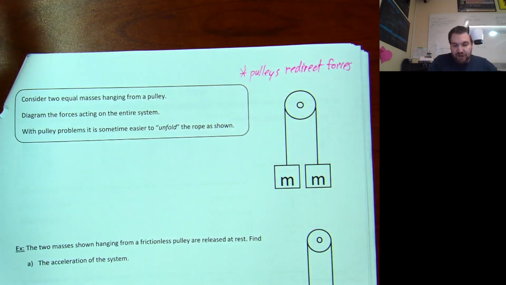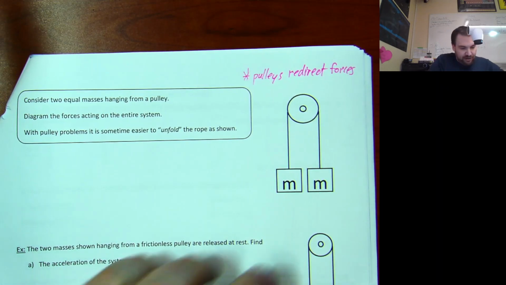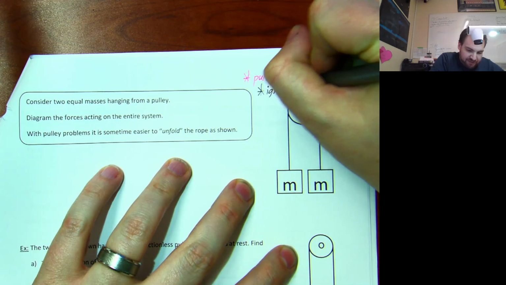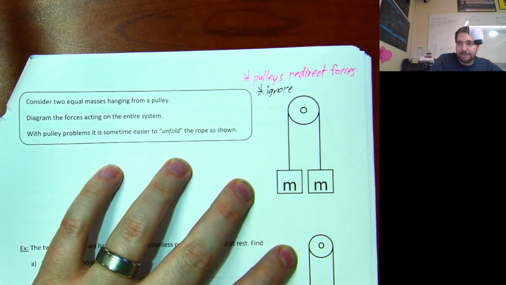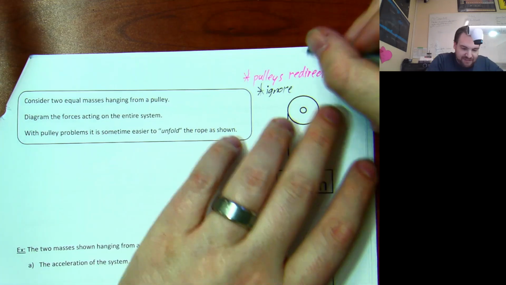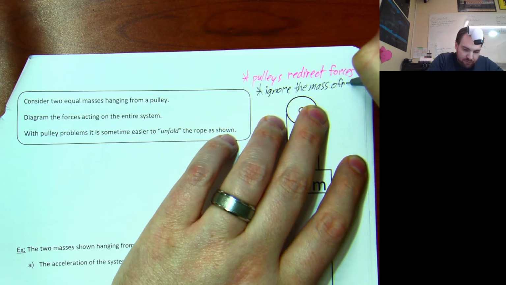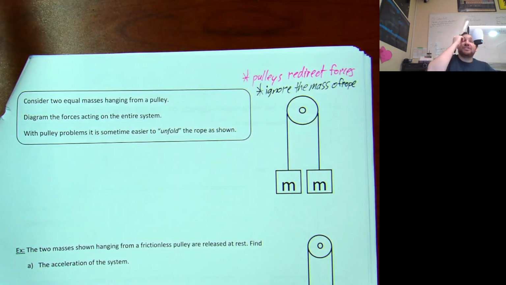The other thing that we're going to do here, one of the things that you don't do in real life, is ignore two things. We are going to ignore the mass of the rope, because as soon as you don't ignore the mass of the rope, it brings in mathematics you guys don't know yet.